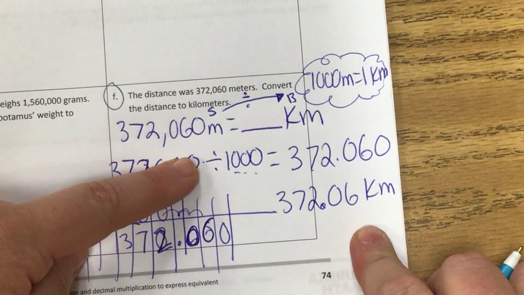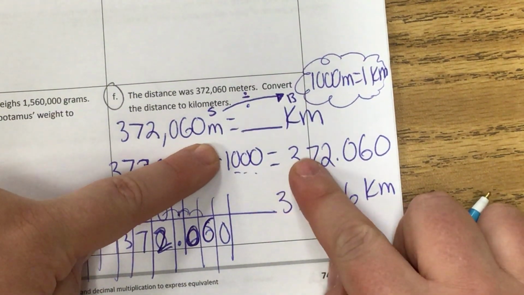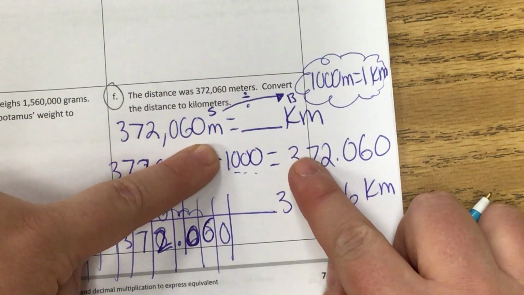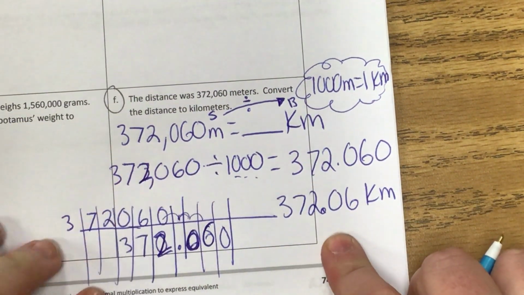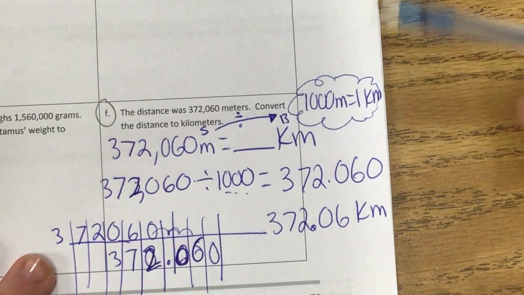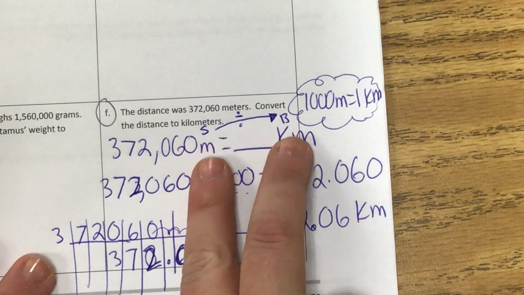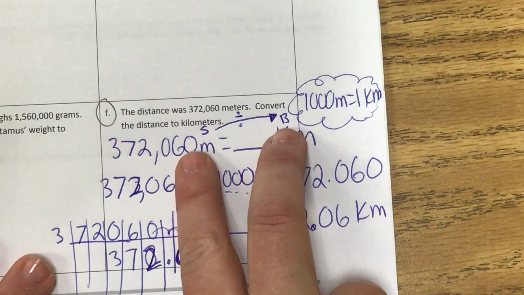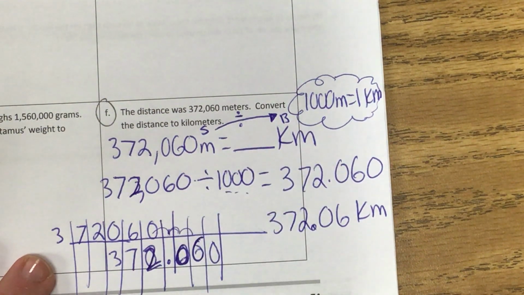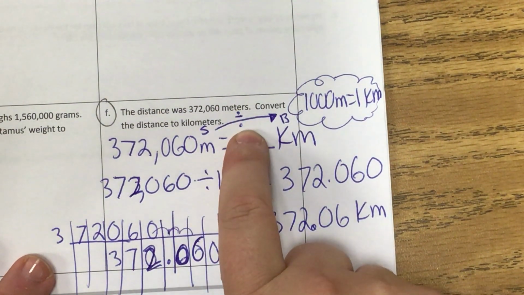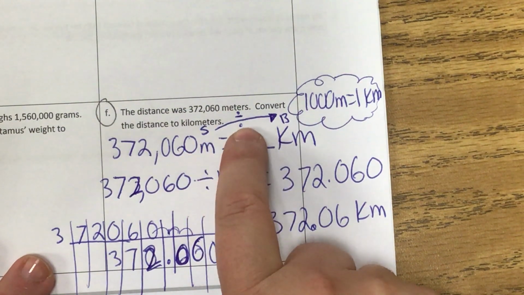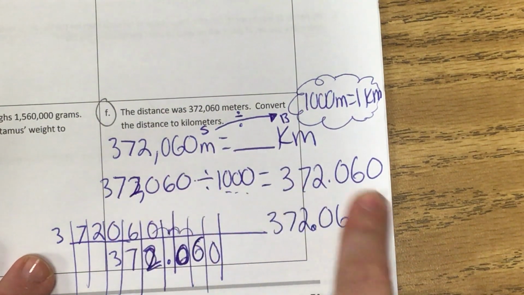So we're going from a smaller unit to a larger unit, and so our answer should be smaller. So review of our quick steps. We found our conversion factor. We figured out which direction we're going in, which one's smaller, which one's bigger. And then we've realized that when we go from a smaller unit to a bigger unit is when we're going to divide, and we're going to divide to get our answer.